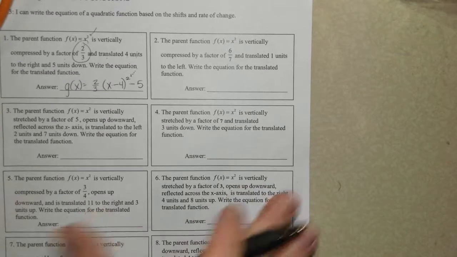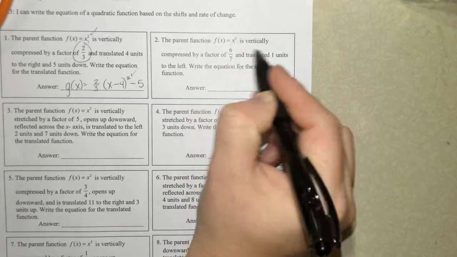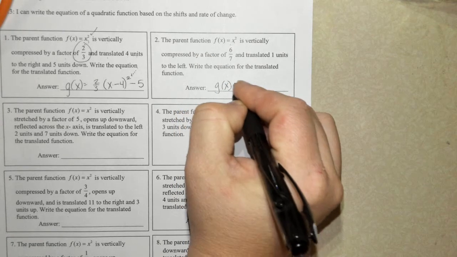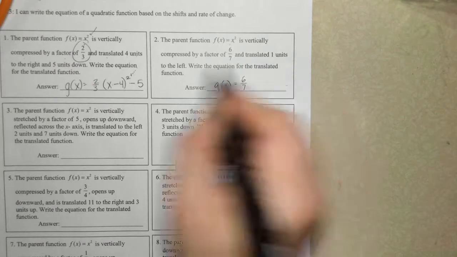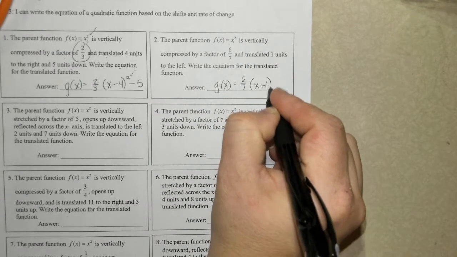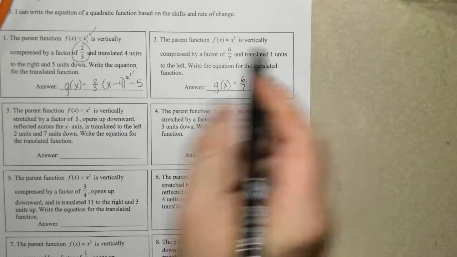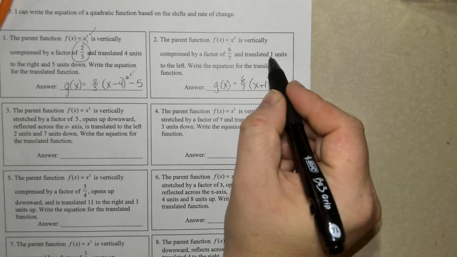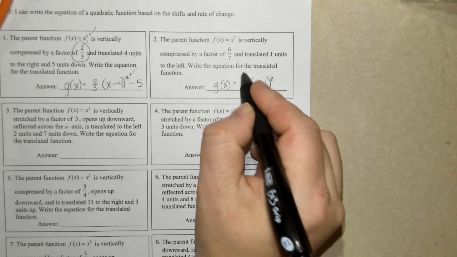Number 2, parent function. Again, everything we work with right now is degree 2. Vertically compressed by a factor of 6/7. Again, this number is between 0 and 1. Translated 1 unit to the left. So instead of going minus 1, it's opposite on the inside. It lies to you on the inside. It tells you the truth on the outside. Translated, oh, it doesn't say going up or down, so I could put a plus 0 here. But when it doesn't get shifted up or down, you're welcome just to leave this blank.